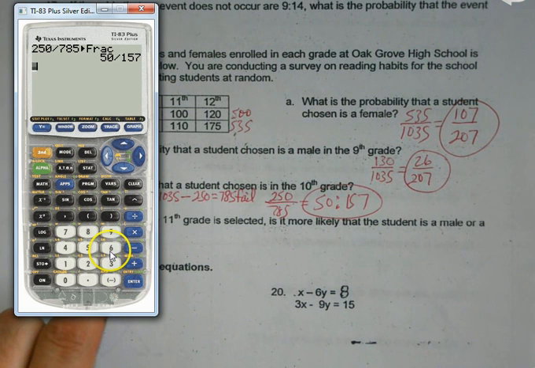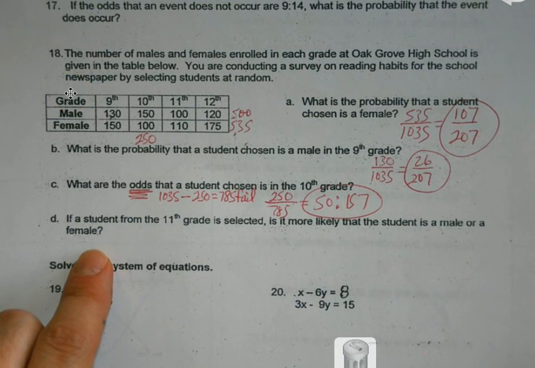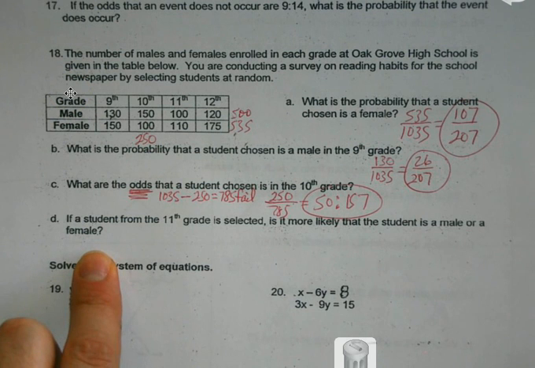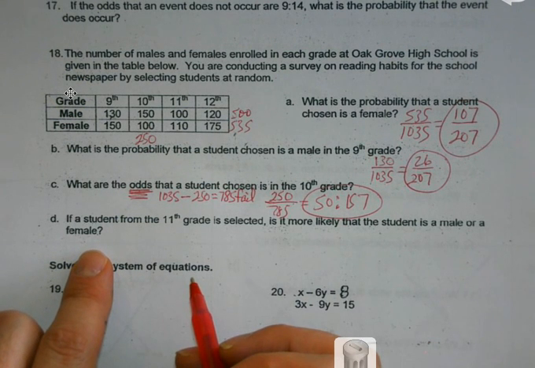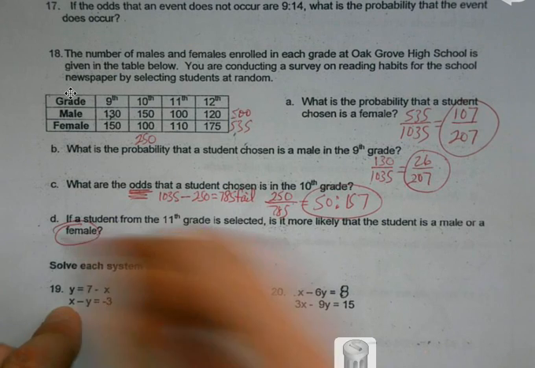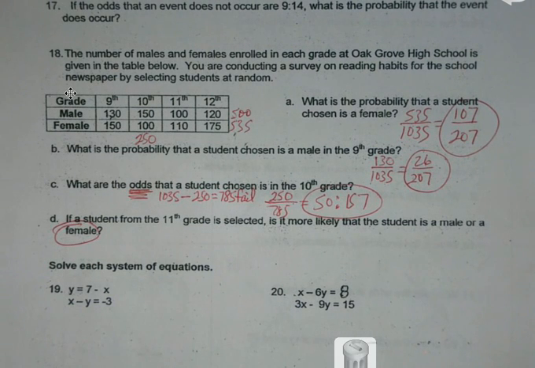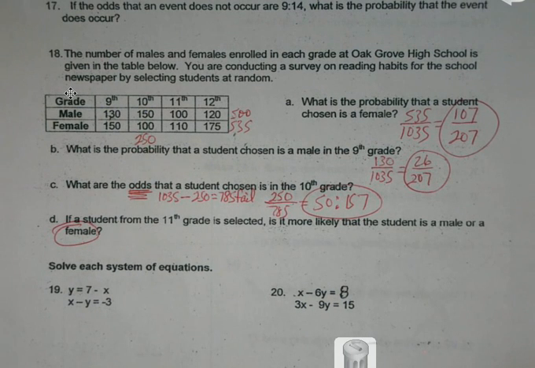And let's just make sure on the last one too, because like we said, it changes everything. If a student from the 11th grade is selected, is it more likely that the student is male or female? Okay, this one is hard to screw up. Because we can just look and say, well, there's more females, so that's more likely. Didn't ask me for a number, so I won't give them one.